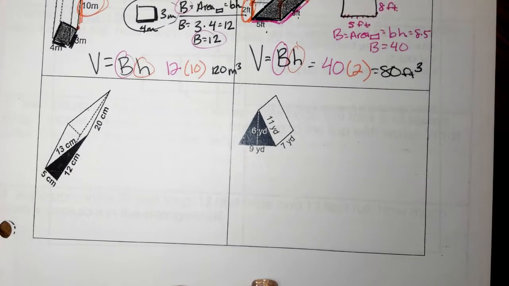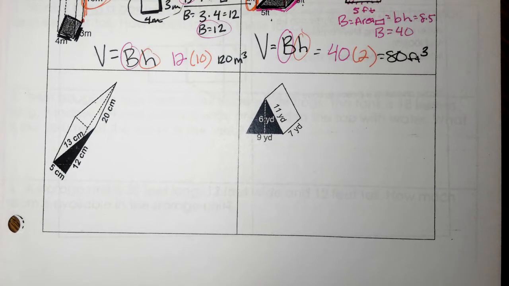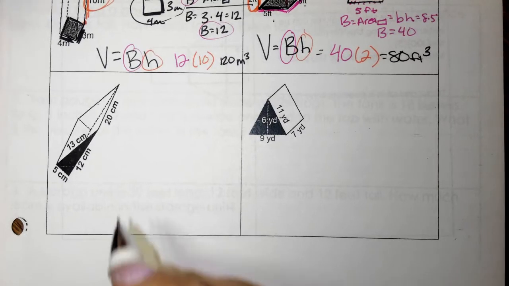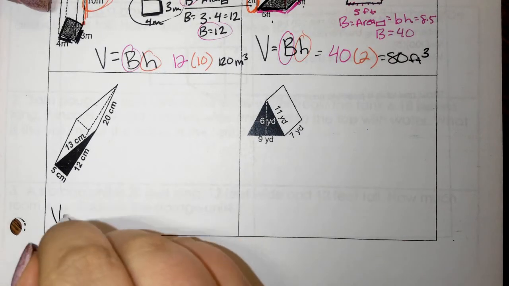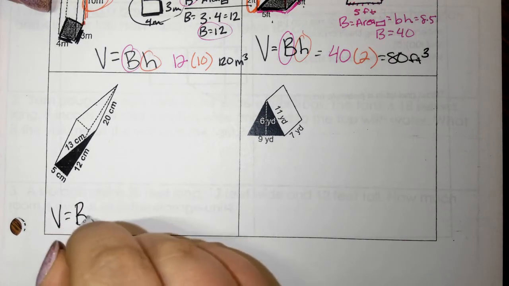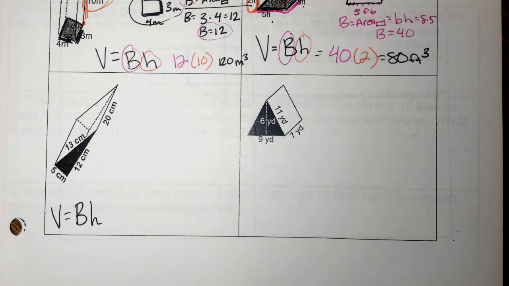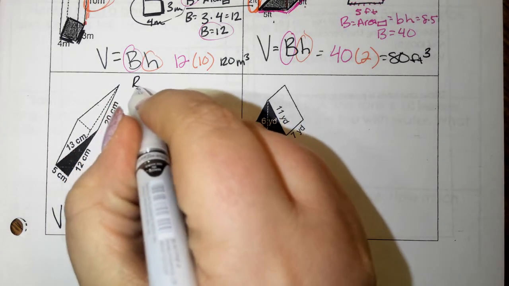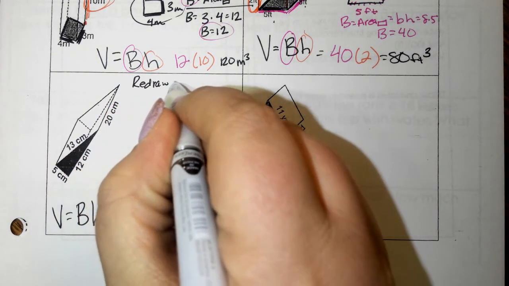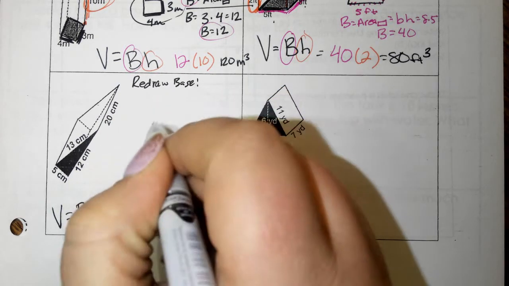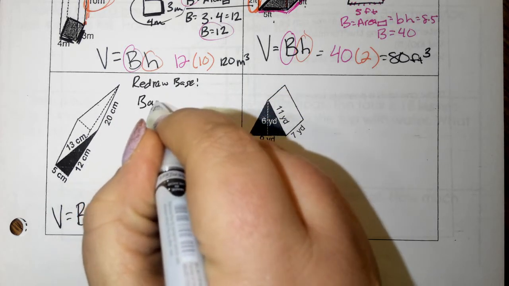Now we're going to look at some triangular prisms. And the good news is, since this is a prism, the volume is the same formula. To find volume, I need to know what is the area of the base, capital B, and what is the height of the prism, h. I have a 3D figure, so the first thing I should do is redraw the base. Well, the base here is a triangle.